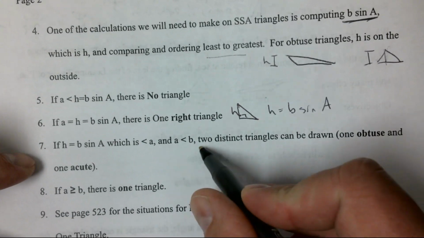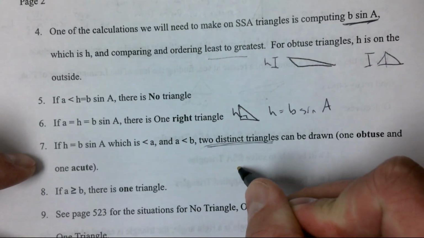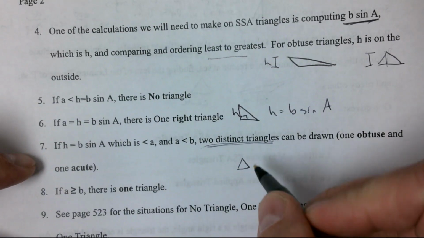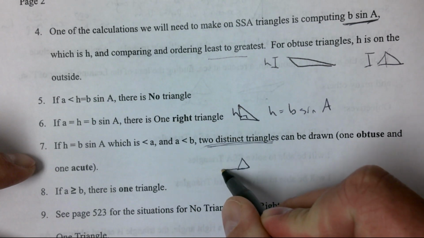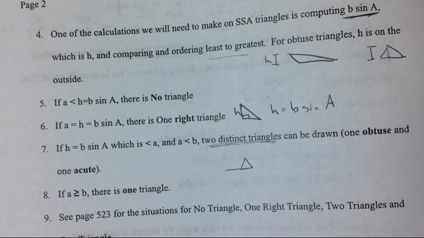This is where it gets a little complicated, because you can have a triangle that looks like this, or you can extend one of them somehow. I'm going to have to look at their drawing, but it's right here.